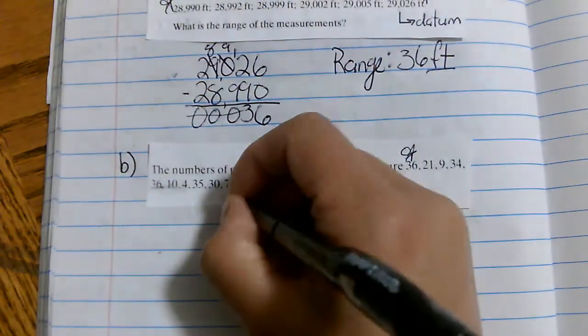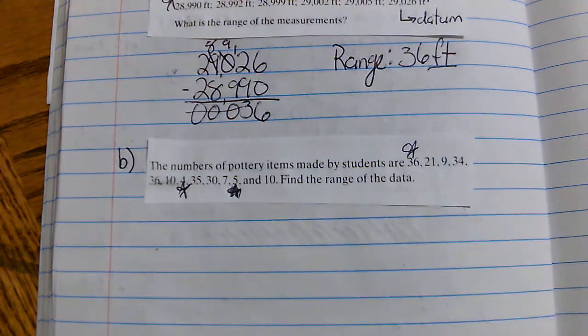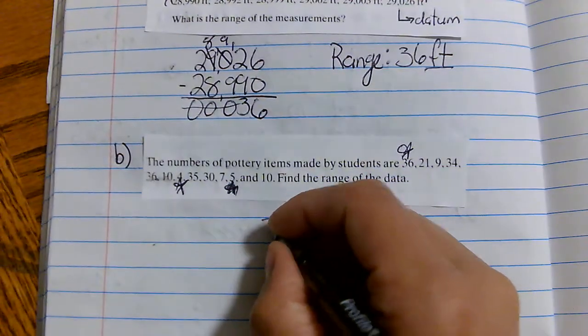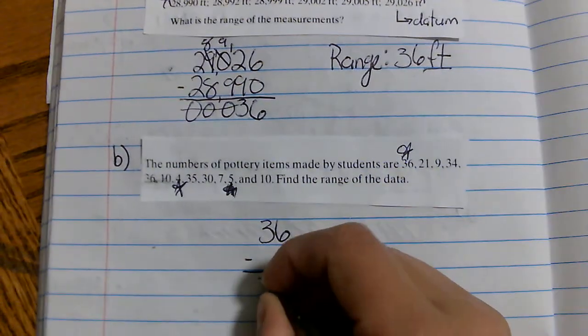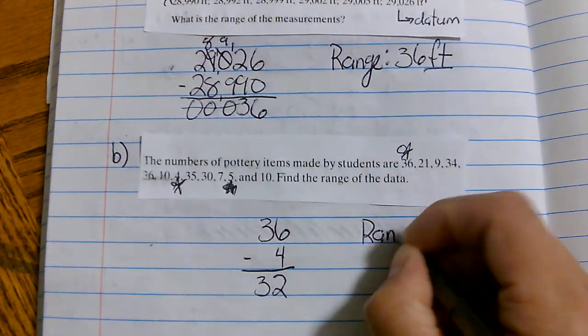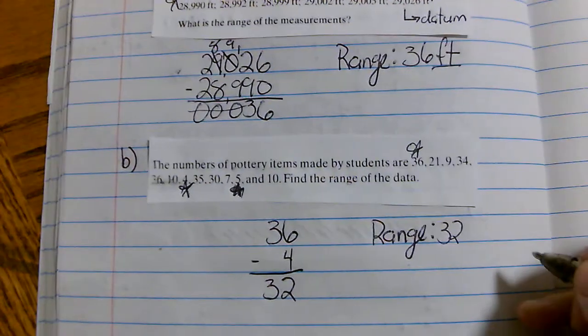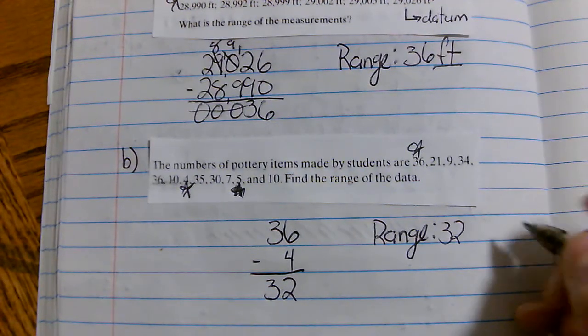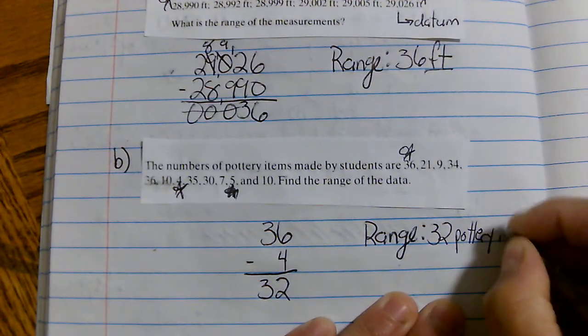Oh, nope, sorry, not 5. It's 4. There we go. So, finding our range should be pretty easy. All we have to do, 36 minus 4, that gives us 32. So our range for this particular problem is 32 pottery items? I guess so. Pottery items.